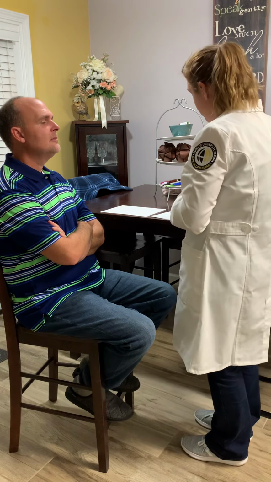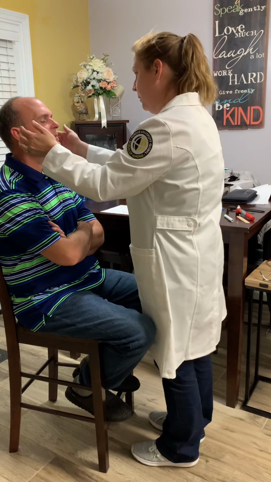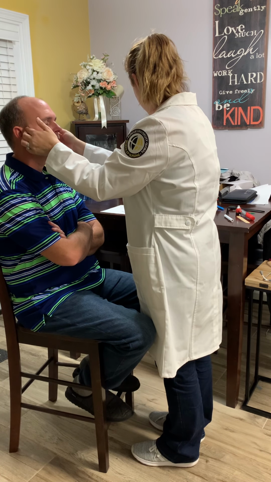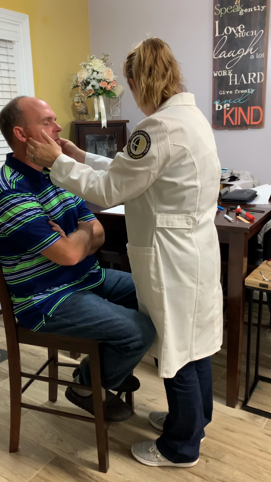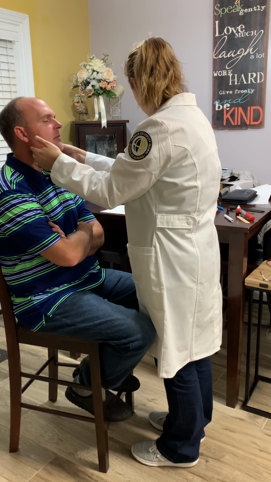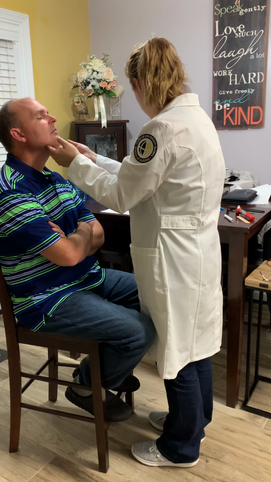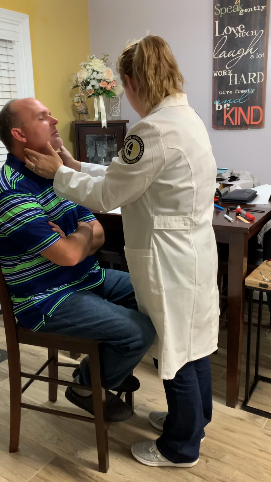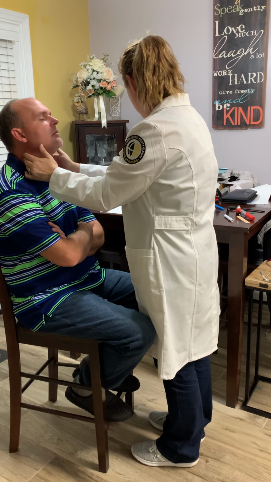Okay, the next thing I'm going to do is I'm going to be palpating through the patient's lymph nodes, so just bear with me. Okay, you're going to feel me touching, pre-auricular, any pain or tenderness? No. Okay, moving down to the parotid. Good. Coming into submandibular and submental. Any tenderness here? No. Okay, I'm going to anterior cervical. Any pain or tenderness? No.